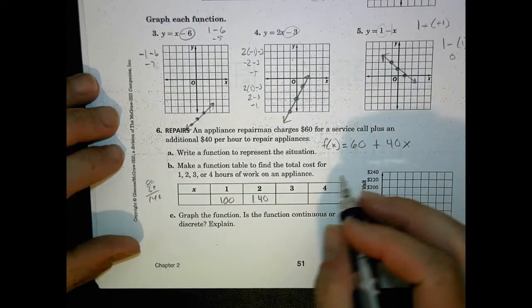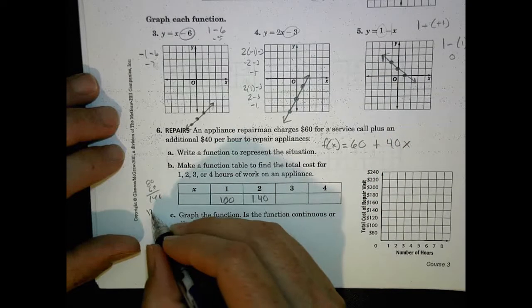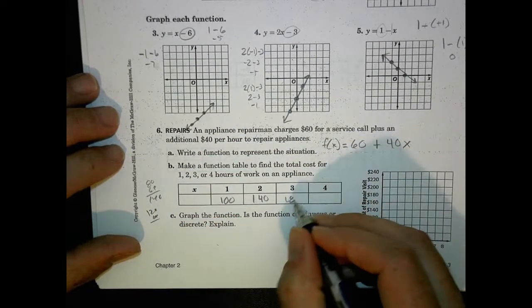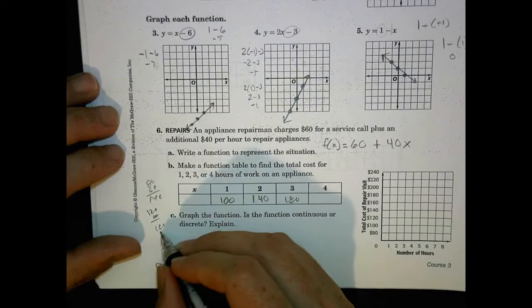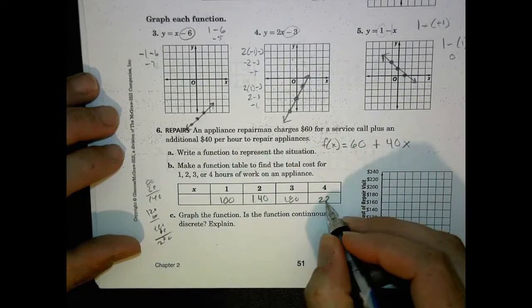All right, and the next one here, we go 40 times 3 is 120 plus 60 is 180, and then 160 plus 60 is going to be equal to 220 for 4 hours.